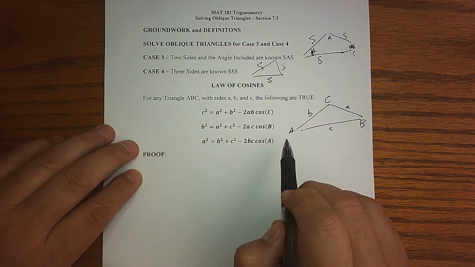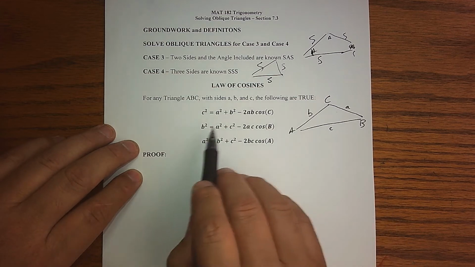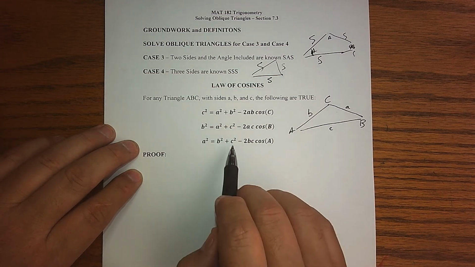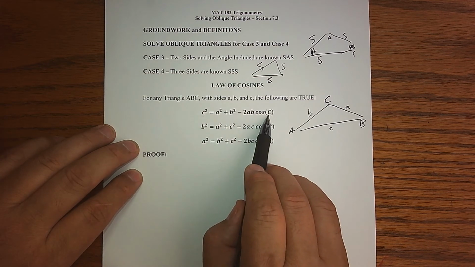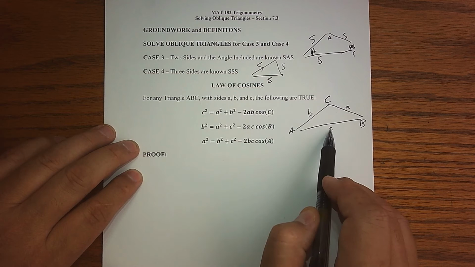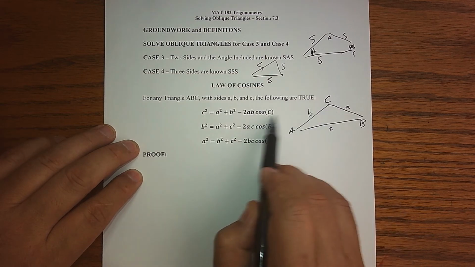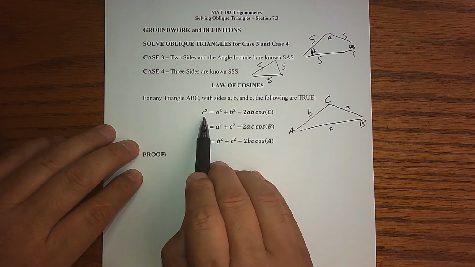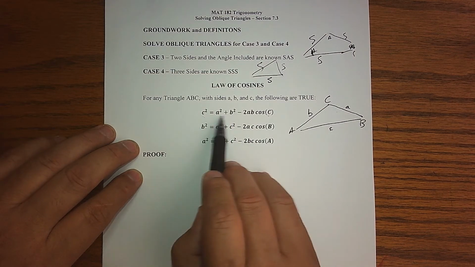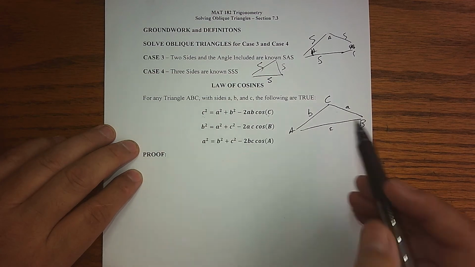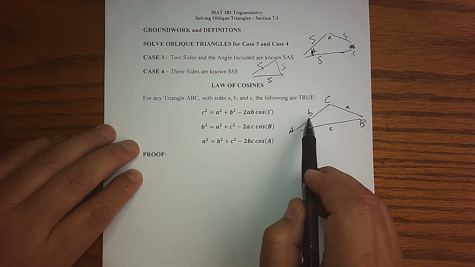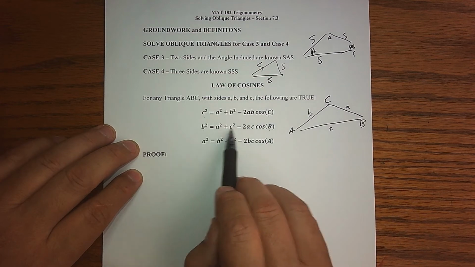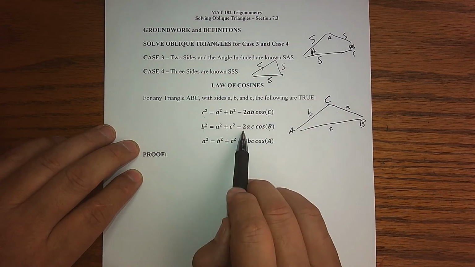What you'll notice is the formulas are very similar, but the only difference is that the c side, which is opposite angle C, is isolated when we have the cosine of angle C: c squared is isolated, and everything else is in terms of a's and b's. If we have the cosine of angle B, then it's the side b that's isolated, and everything's in terms of a's and c's.